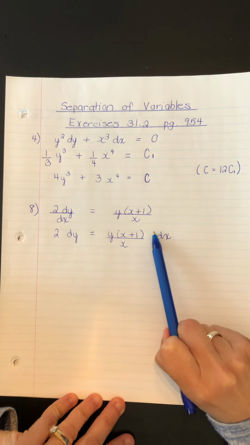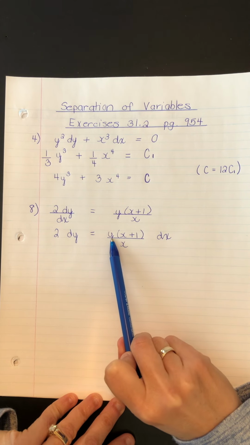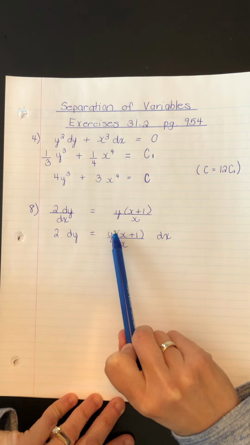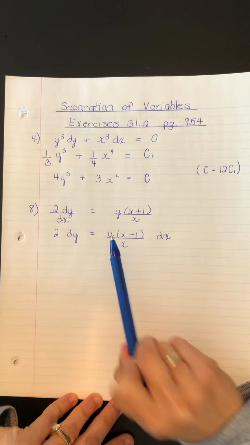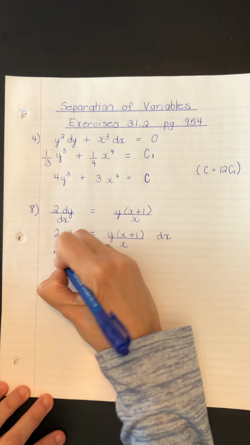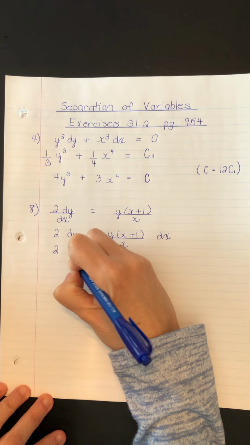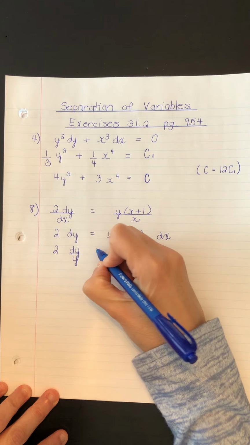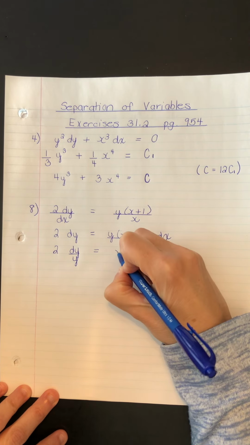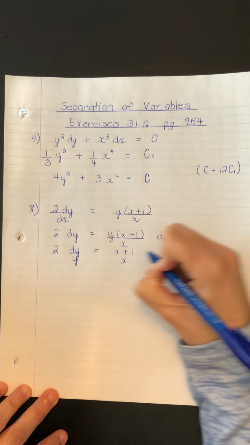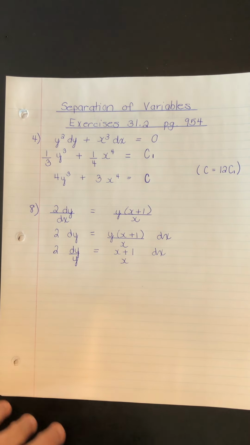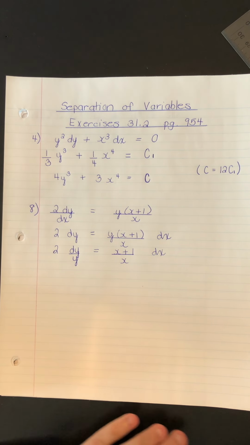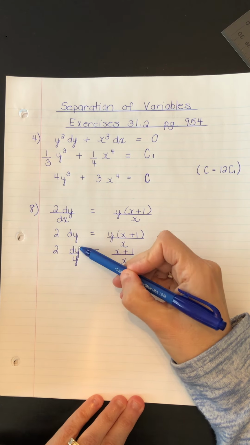And now, stuck to this differential dx cannot be y. So this means that what I should be doing is now dividing by y. And that would look like this. So we can have 2 times dy over y is x plus 1 over x dx. Okay, now this is something that we're going to be able to integrate.